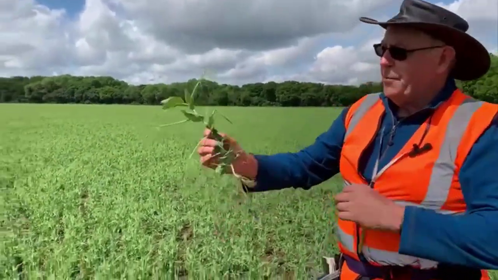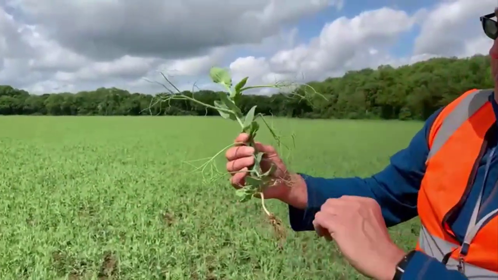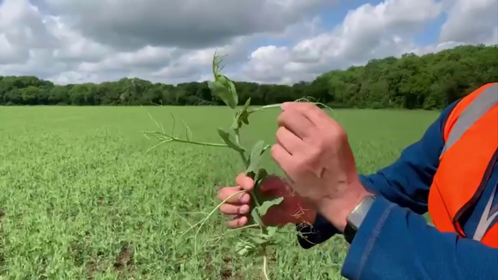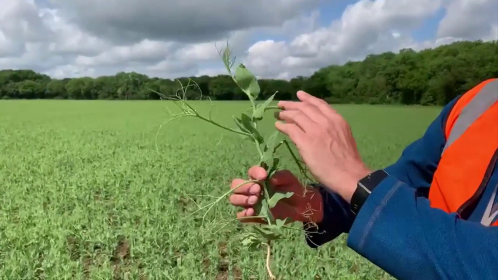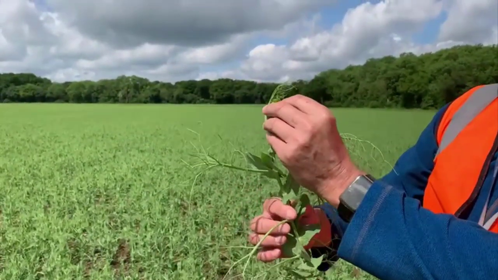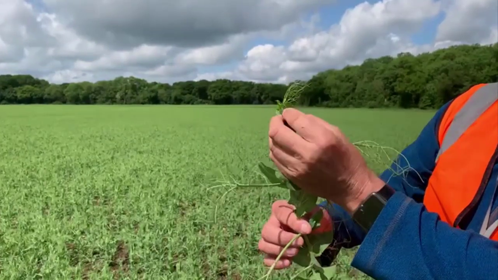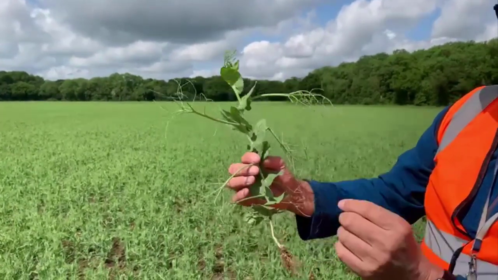So here we've got a plant, as I say, the plant's on 9th node. As you look at the crop there, you can count the number, and we're on to the 9th. It will start to flower on the 11th and 12th. Already the florets are just hidden in these leaves, so you can see how advanced this crop is.